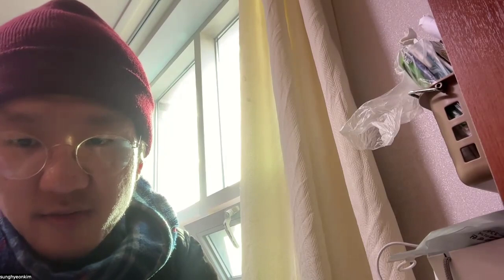Then we can calculate the distance between u and minus v.